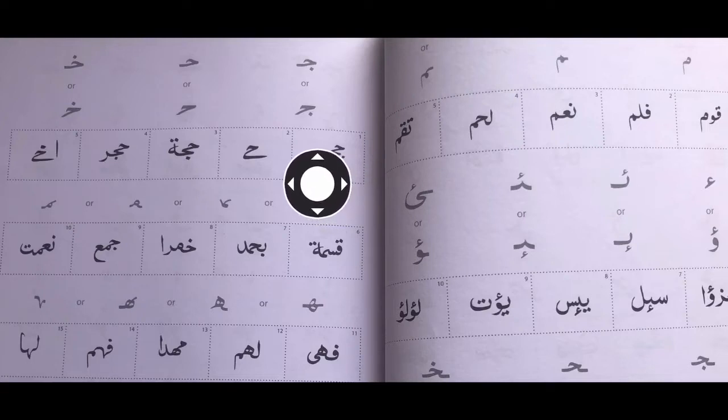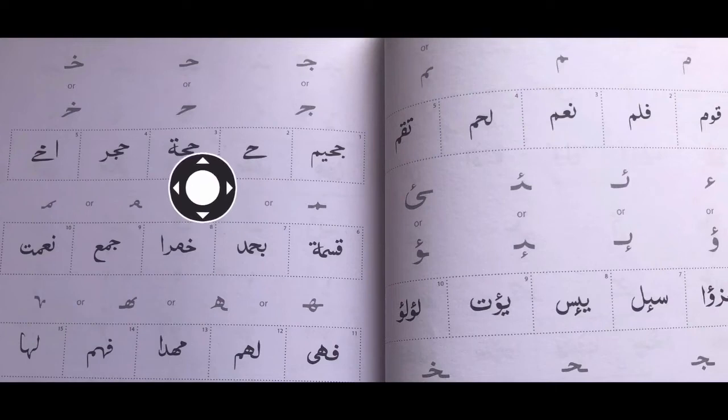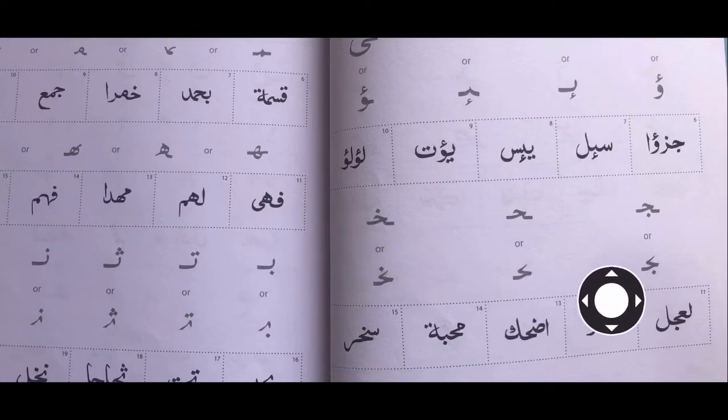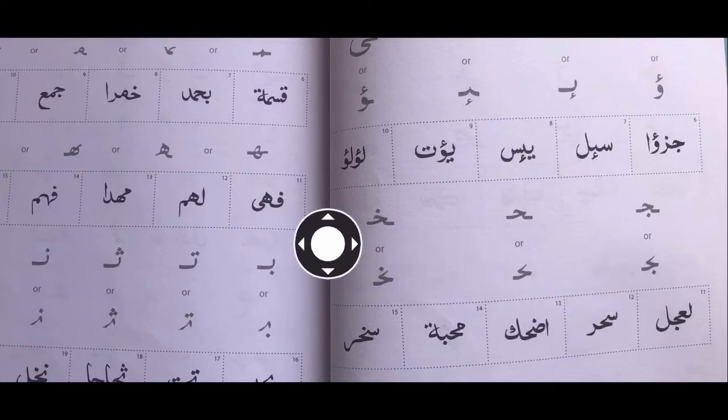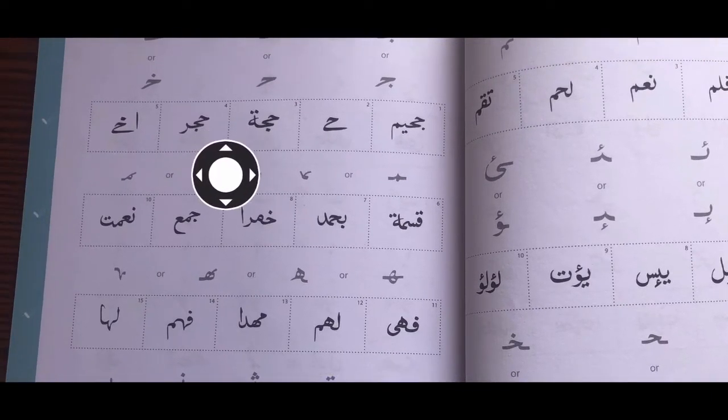If I go like this, that dot, because it's coming at the end, it belongs to the first shape. So it's a Jim. This is a Ha. This is a Ha, and the Jim which comes in the middle. So it's this one over here, where my arrow is pointing. And then we have a Ha and a Jim again, and a Ha and a Ya.